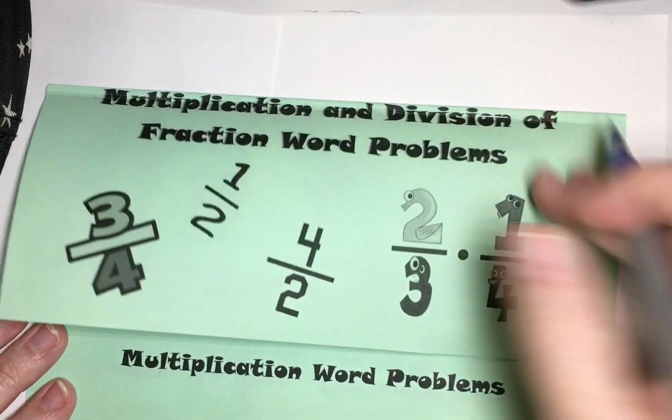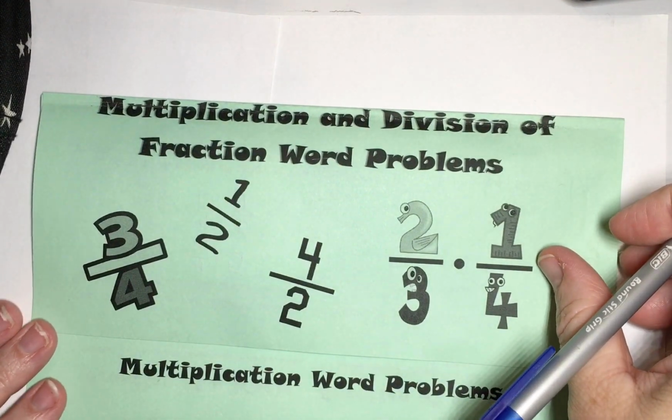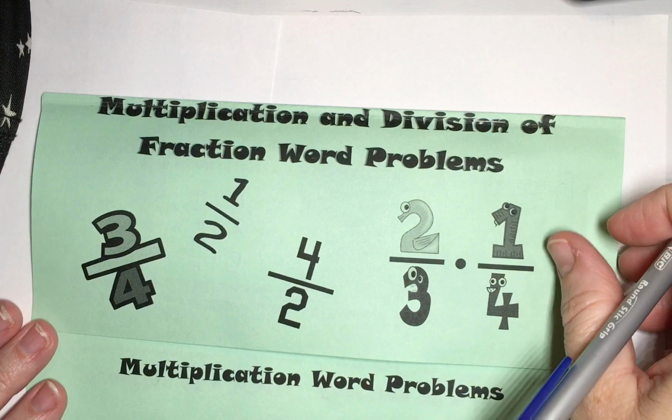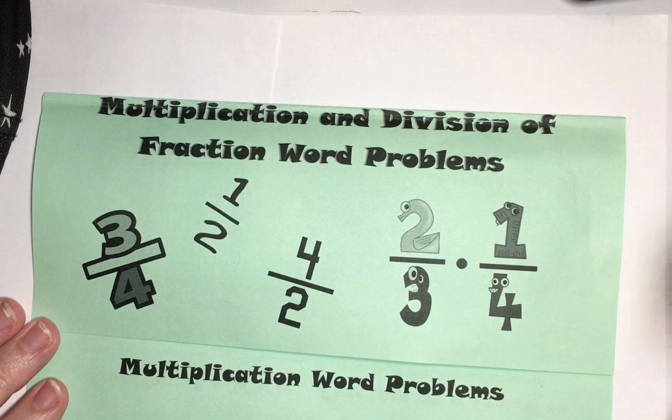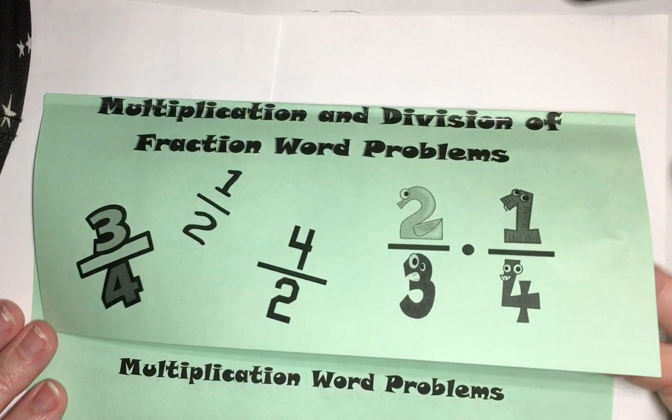So there's different kinds of multiplication word problems when you're dealing with fractions. Today we're going to look at the normal kind of multiplication word problems where you have something that's repeating and you know how many times it repeats, so you're going to multiply to get the answer. For example, we went to the store, we bought 3 pounds of bananas, each pound cost 80 cents. So 80 cents for the first pound, 80 cents for the second pound, 80 cents for the third pound, so 80 cents times 3. Okay, so that's just a regular multiplication word problem.